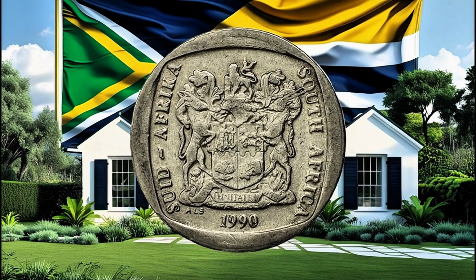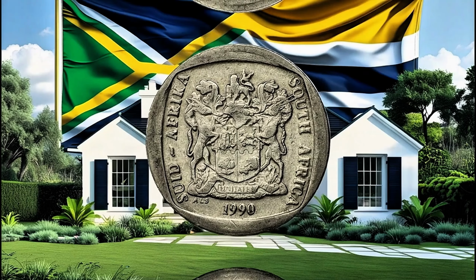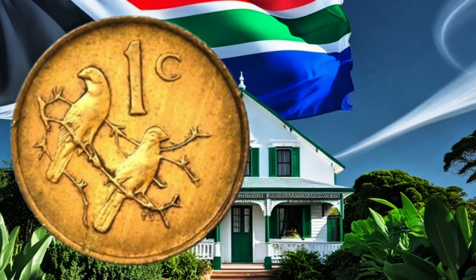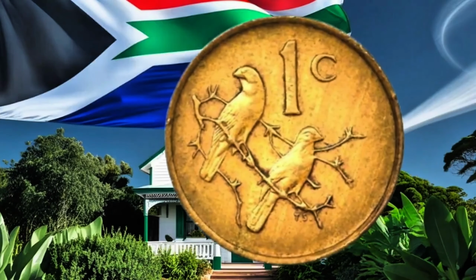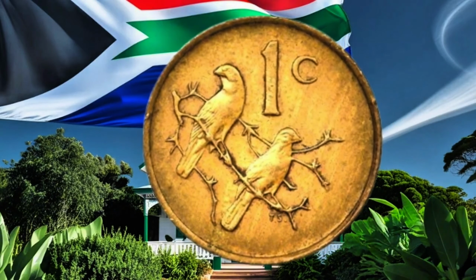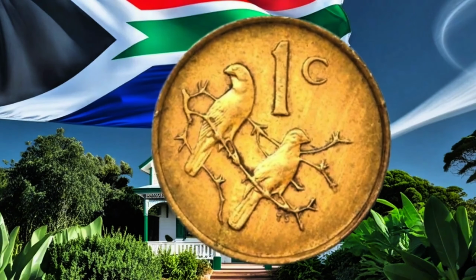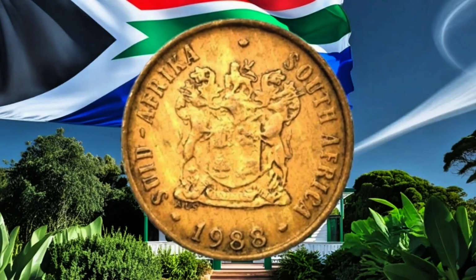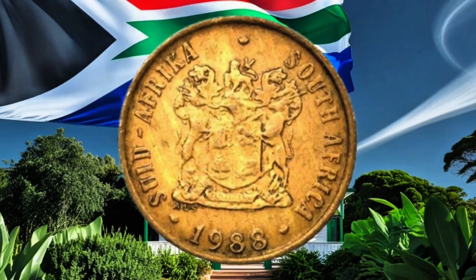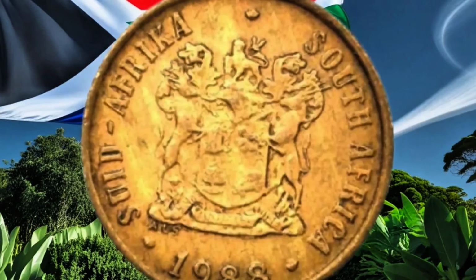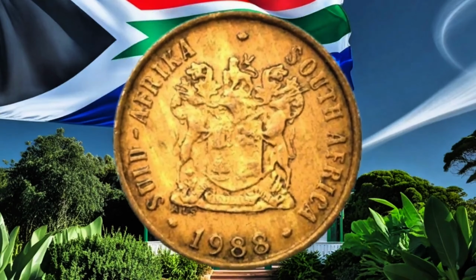If you believe you own a rare 1990 South Africa 2 Rand coin history, in this coin, the 1988 South African 1 cent coin, and its unbelievable market value of a jaw-dropping $78,125. Yes, you heard that right. This little coin, which was once worth just 1 cent, has now become one of the most valuable pieces in the numismatic world. So grab your magnifying glass and let's explore the history and rarity behind this stunning coin.